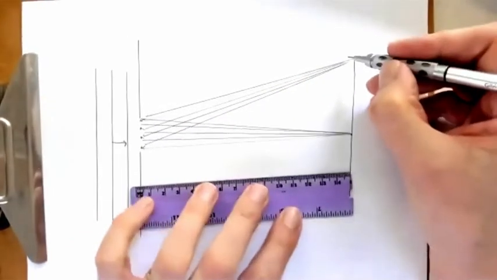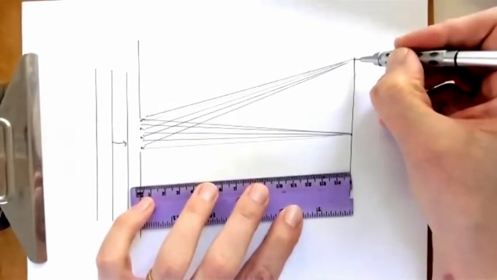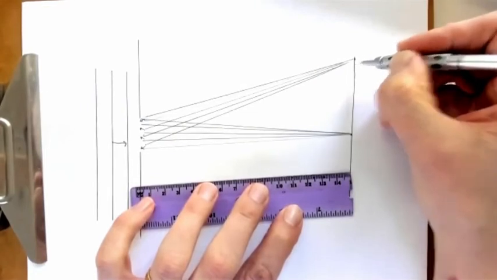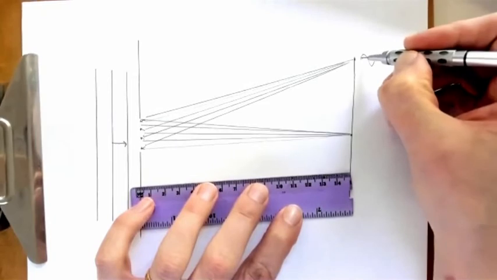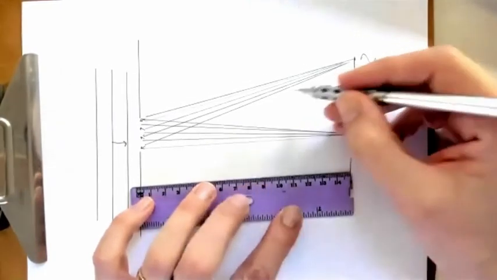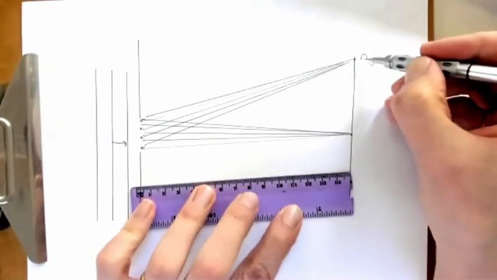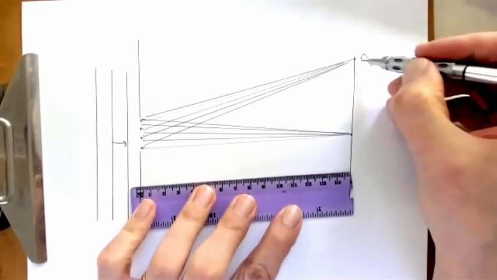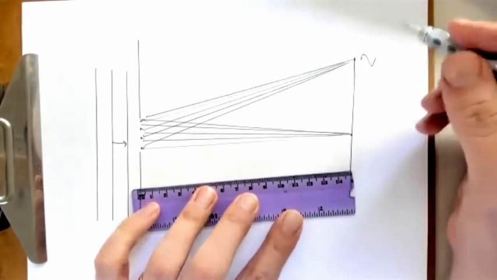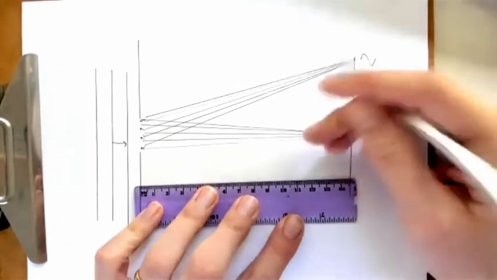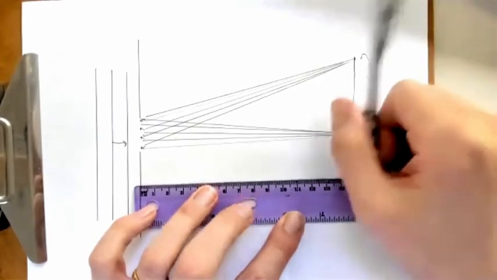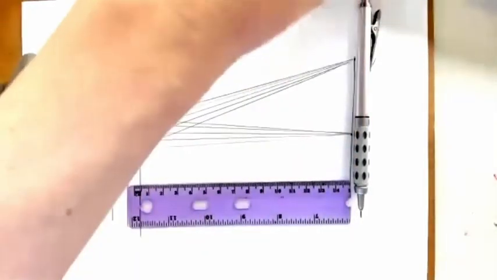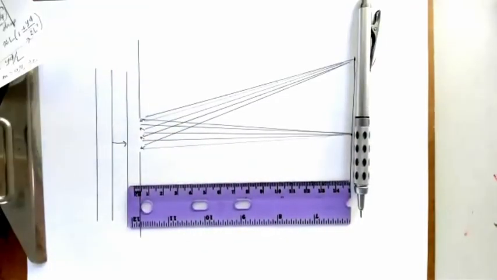So in other words, the top one with respect to the bottom one might give you a contribution of this, because the path difference might be lambda. But anywhere in between, the path difference could be a fraction of that. So what you end up having to do is integrate over all those paths. And that means that you have to integrate over a sine wave.